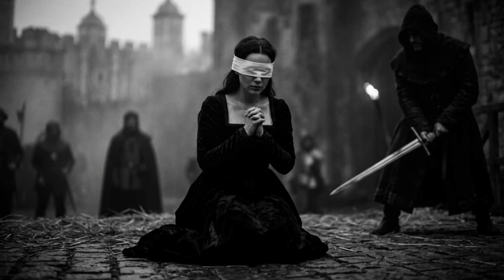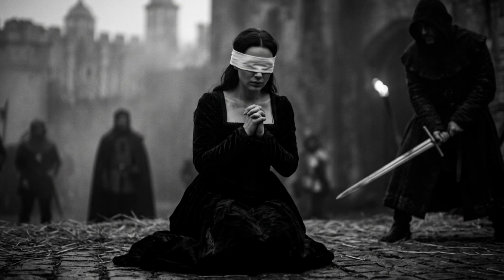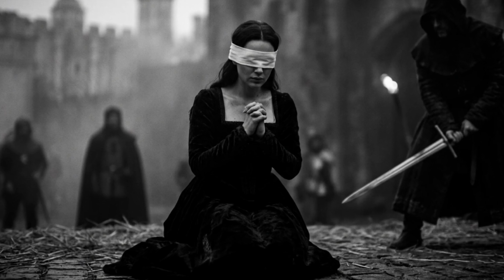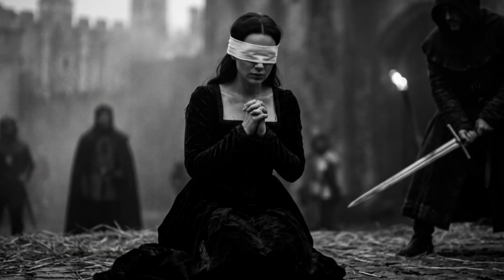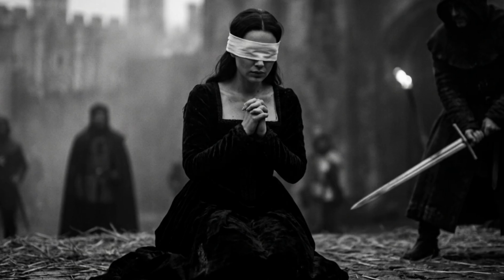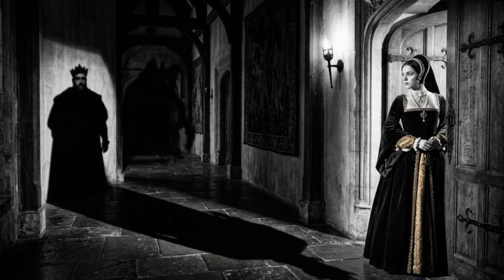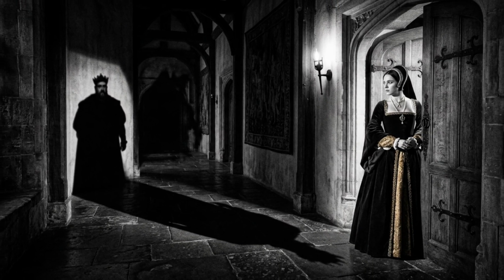Now she was blindfolded on her knees in front of a small crowd of witnesses waiting for a swordsman brought over specially from France, because the king believed a sword was a quicker, more merciful death than an axe. Her name was Anne Boleyn. And 11 days earlier, she had been the King of England's lawful wife.